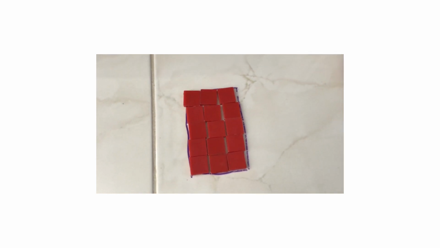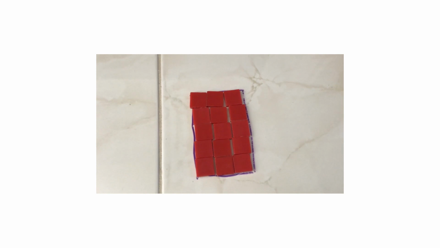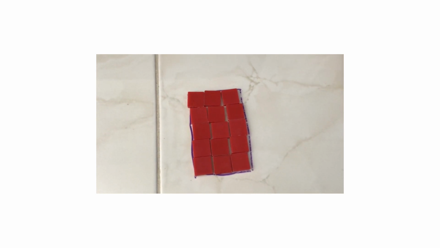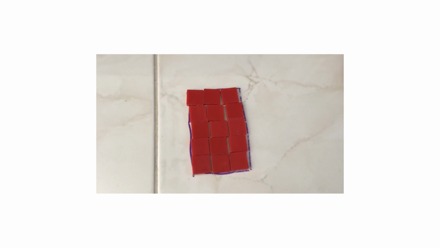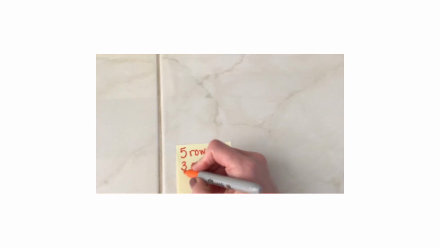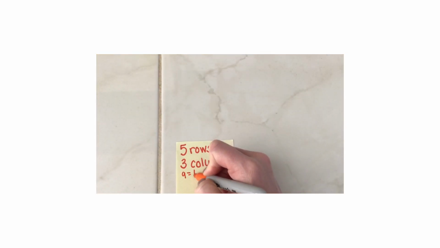Now there is the other way that we can find this. Do you remember? What's the other way that we can find area? That's right. We can use our wonderful equation. Area equals length times width. So in this case, my length, it's only 3 wide.